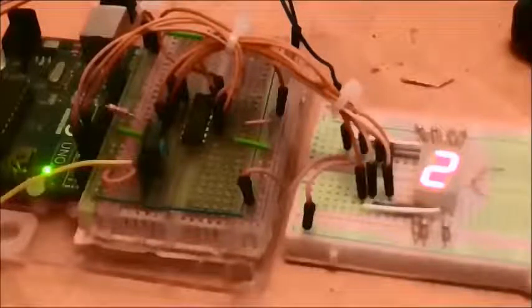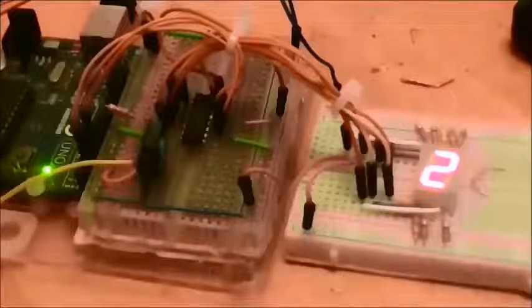Well, having done that then, we need to look at synchronous circuits because synchronicity is important, and what we're going to do next is we're going to look at timers.